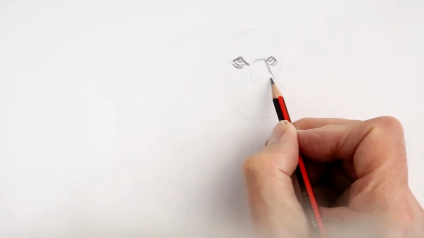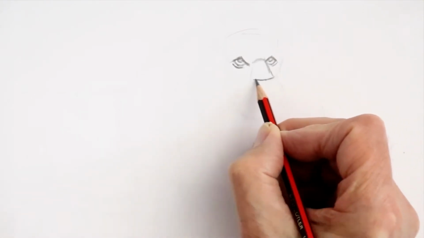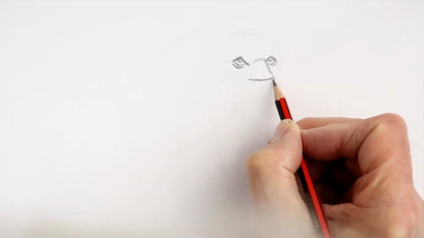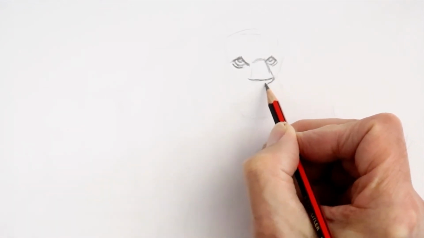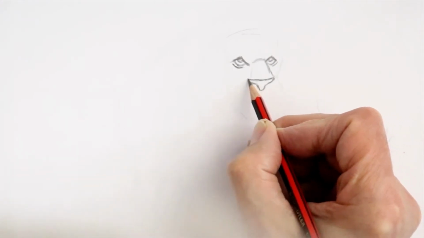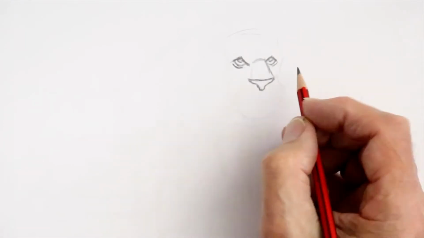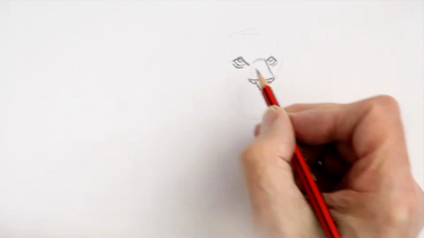The bottom part, the actual nose itself, is a kind of Y shape. It's got a curved top like that, and then comes down and does that, almost like a classic head of a bison. See that shape there? And the nostrils are in here and in here, with the kind of line in the middle there.